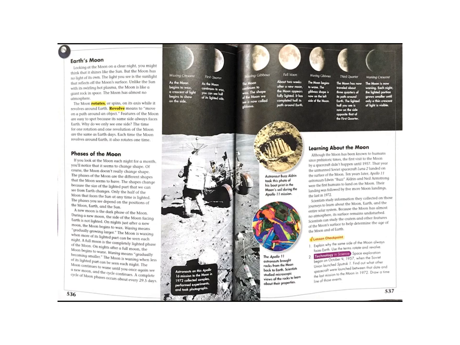Only the half of the moon that faces the sun at any time is lighted. The phases you see depend on the positions of the moon, Earth, and the sun. A new moon is the dark phase of the moon. During a new moon, the side of the moon facing Earth is not lighted.